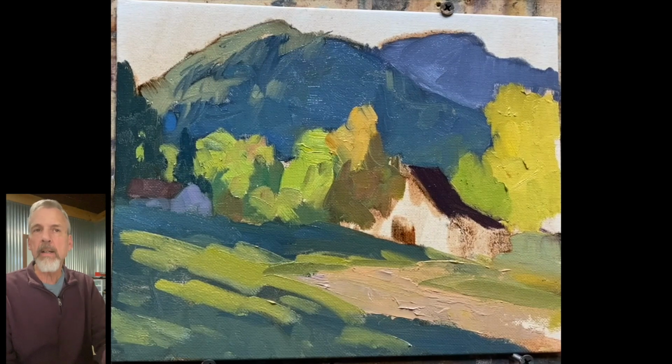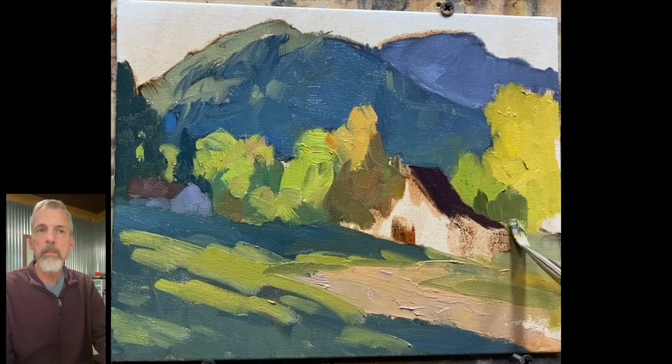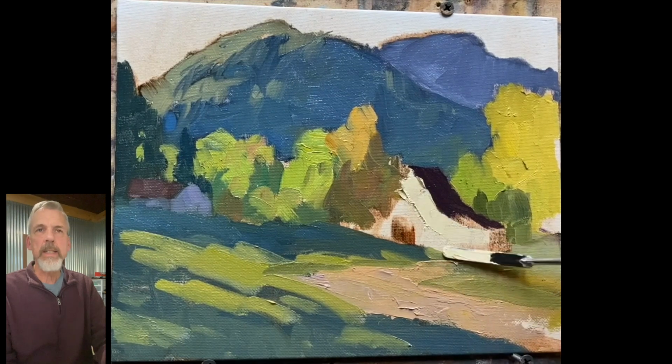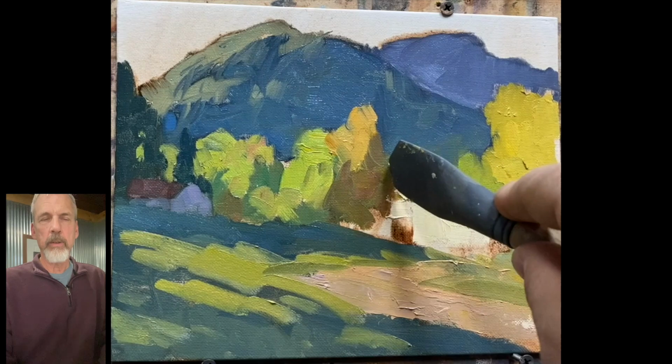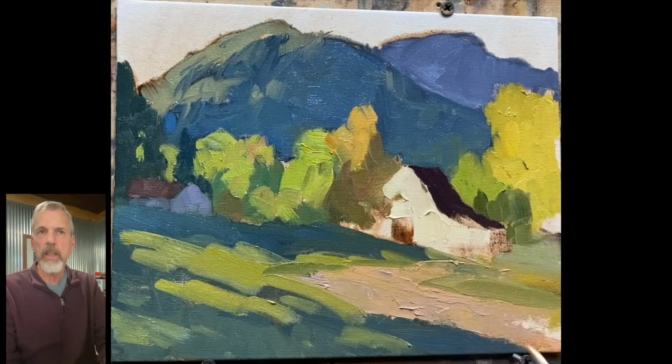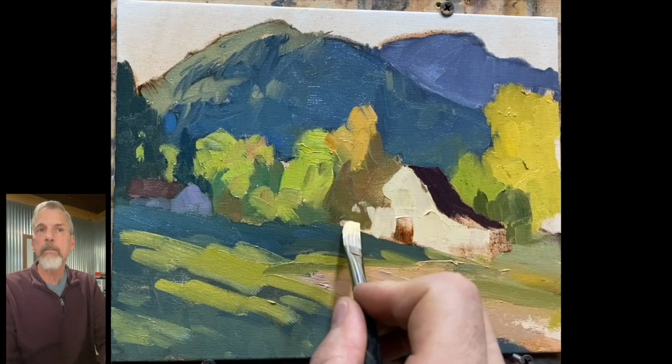Laid in the road now, I see the road is just an orange, muted with a little violet. Getting into some dark accents. And no detail at this point. Oh man, I don't think I go into any detail here at all. I keep it big and simple because this is more of a color study before I do a bigger painting.